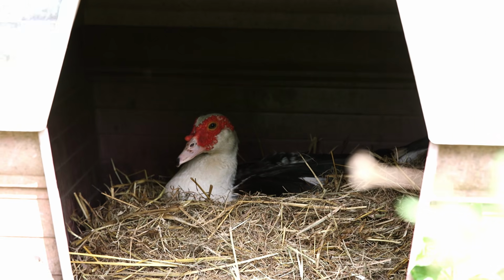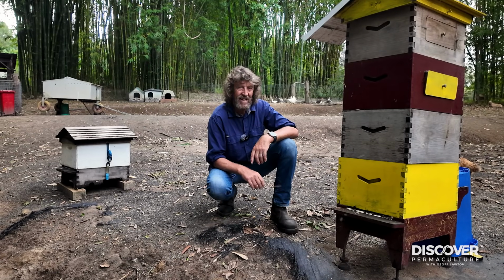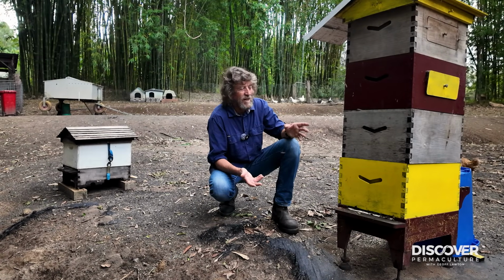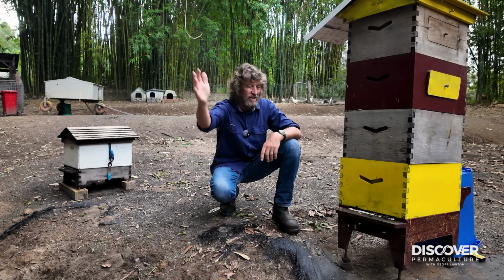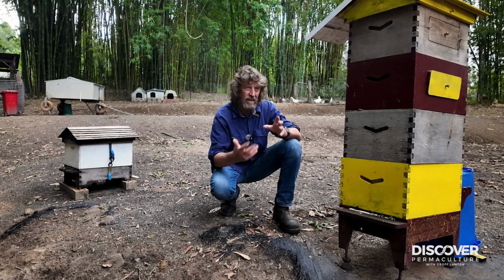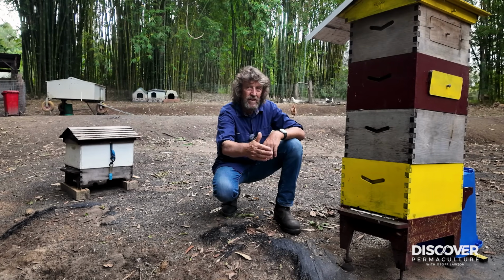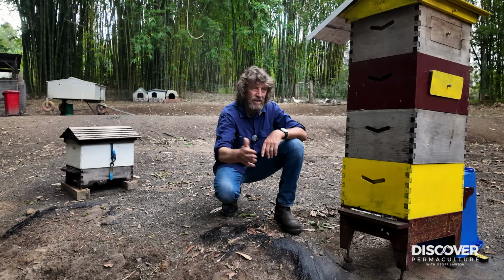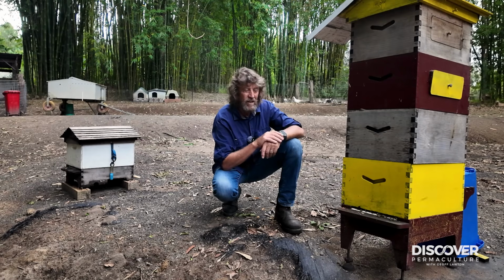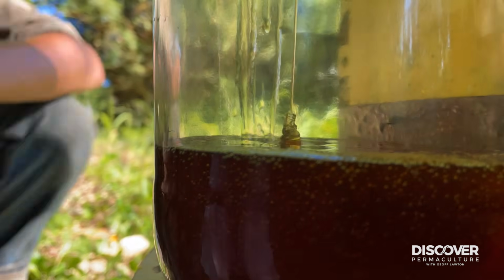Bees are a very passive component in a garden. They take up very little space, yet they range for 3 kilometers in all directions, bringing in a fantastic product. As long as you don't position the bees so their flight path is where people are continuously walking, you don't have any problem at all, and you get a continuous harvest.